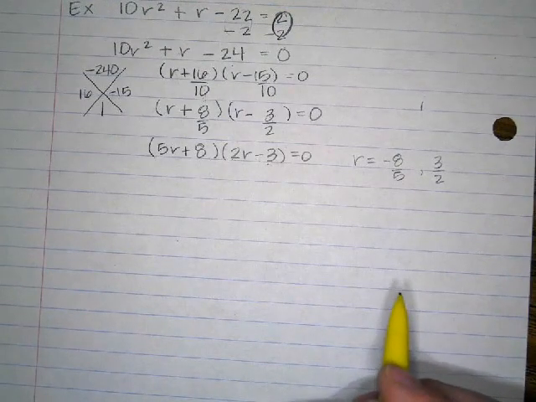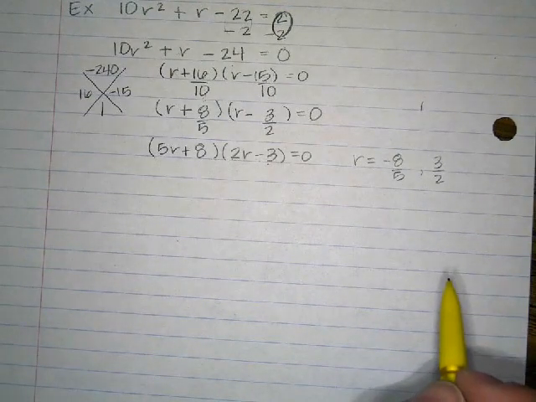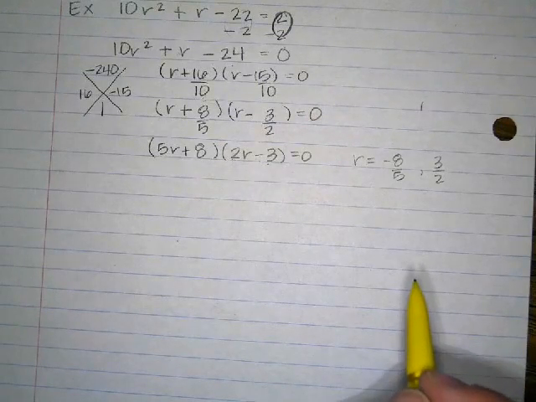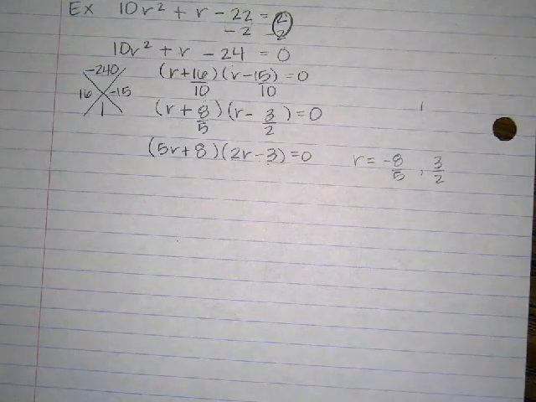Okay. Do you guys want to do more, or are you ready to practice? The factoring's not new. Same factoring you've been doing. The only difference is the answers. Final answers are different.